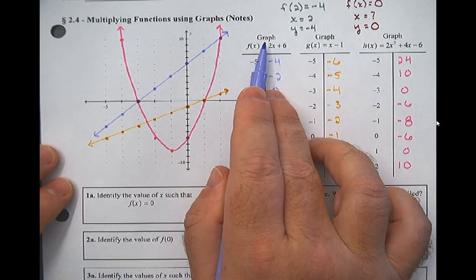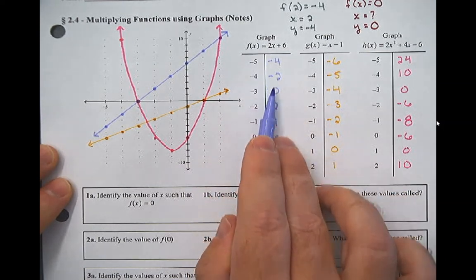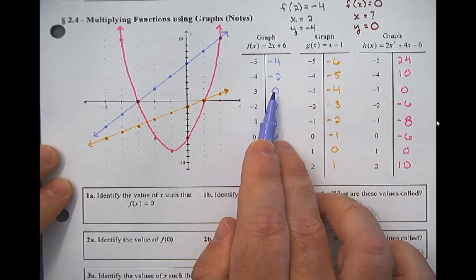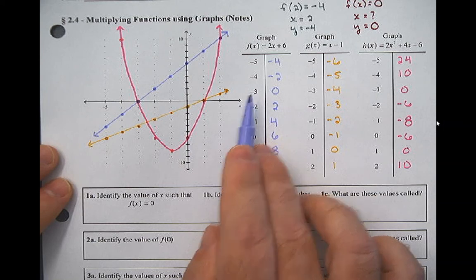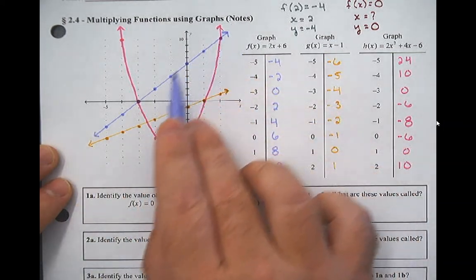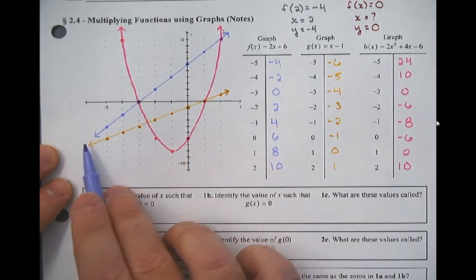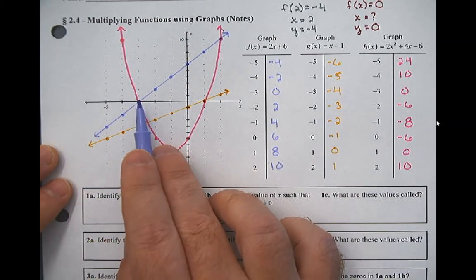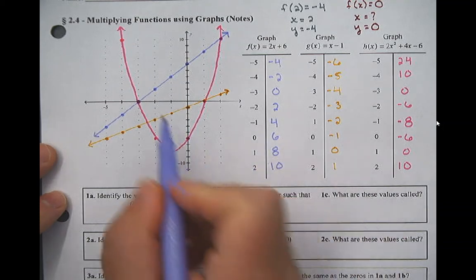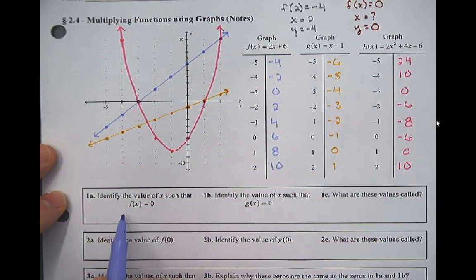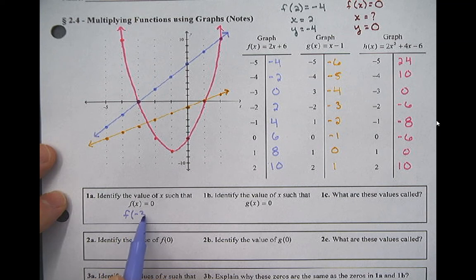So there's two ways to do this. I can do this from the table. I can find the y value of 0 in the table and look at the x value. Or I can look at my graph and figure out which point has a height of 0. So we would take this and we would write not just what x is, we rewrite the whole statement. f of negative 3 equals 0.